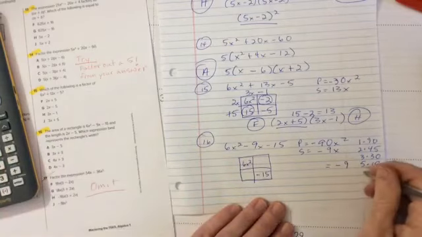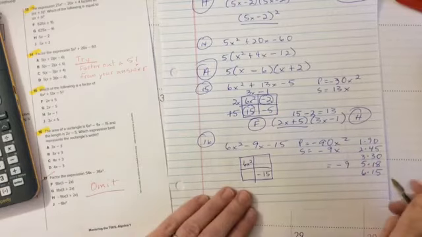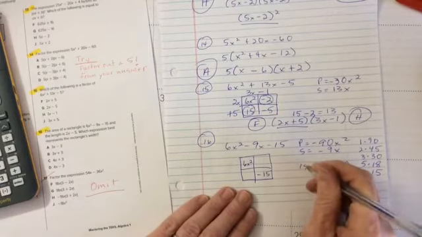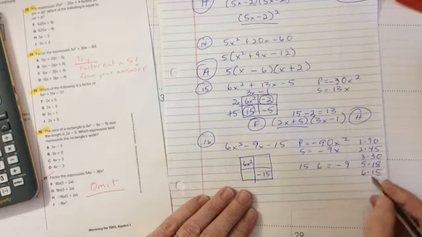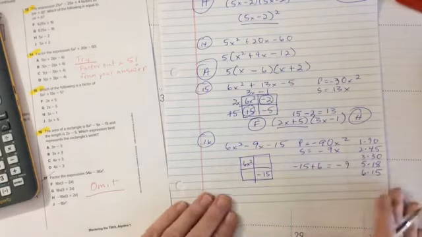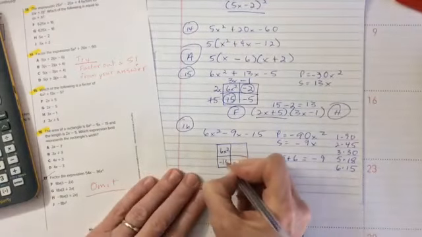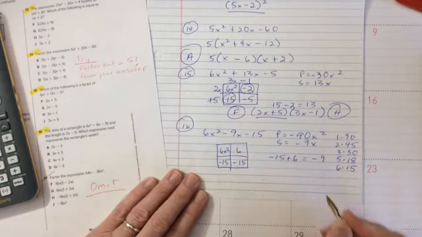And here we go. 6 times 15 will work. We want it to be negative, so negative 15 plus 6 will work. So we have negative 15, and we have a 6.